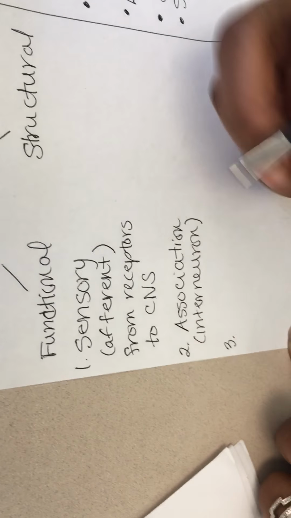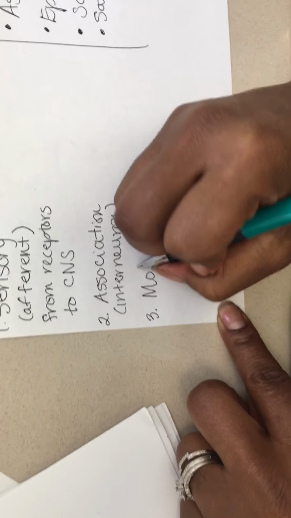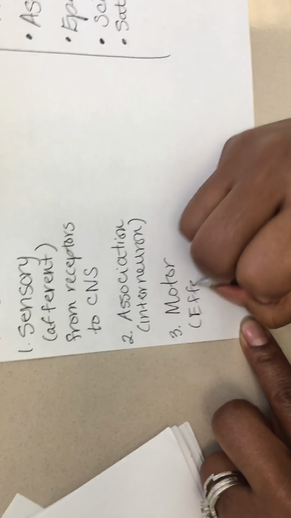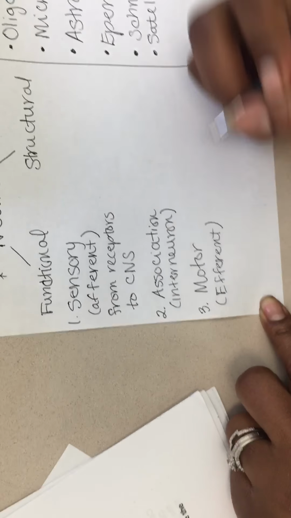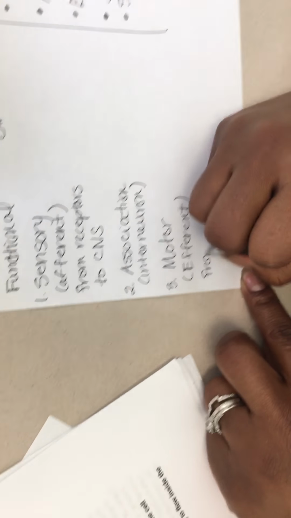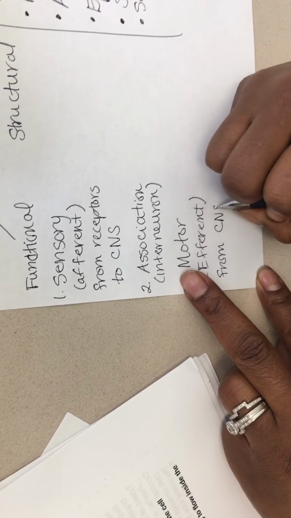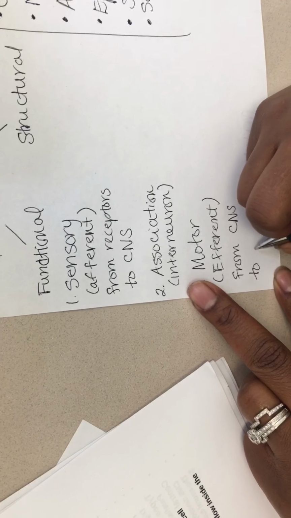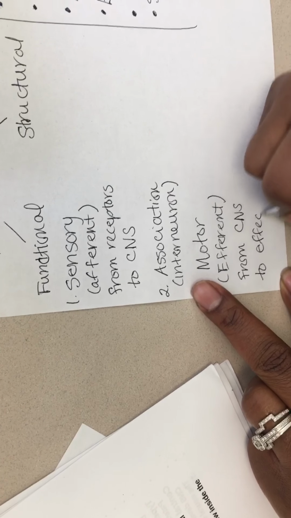The third type is going to be a motor neuron or efferent neuron. The job of this neuron is to take messages from the CNS and then send them to an effector. And effectors are going to be muscles and glands.